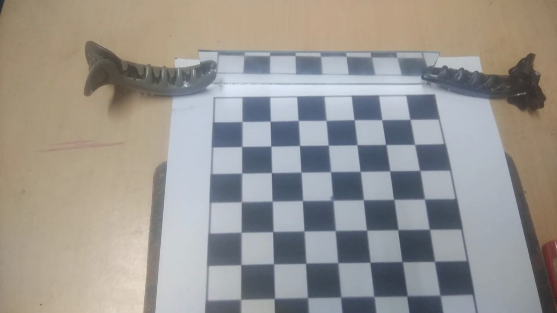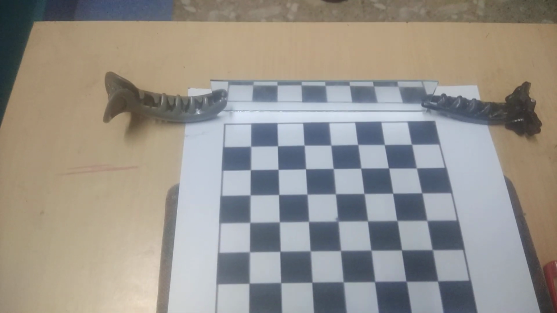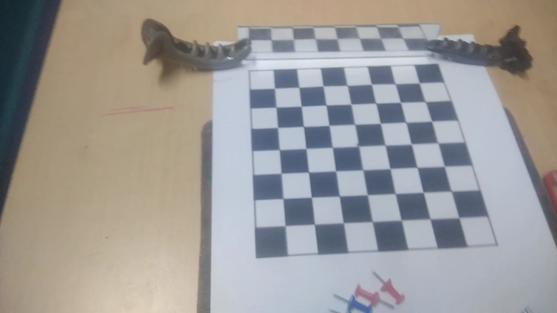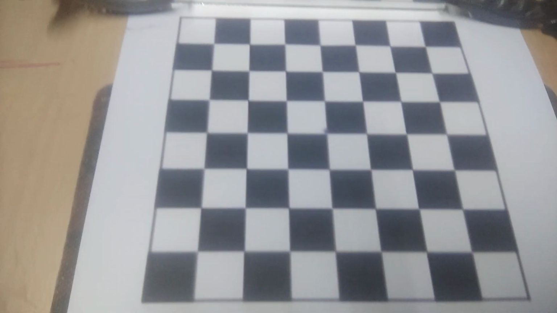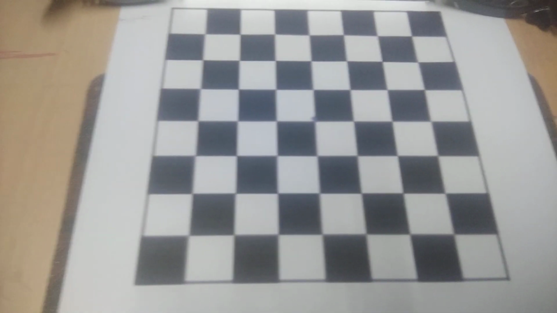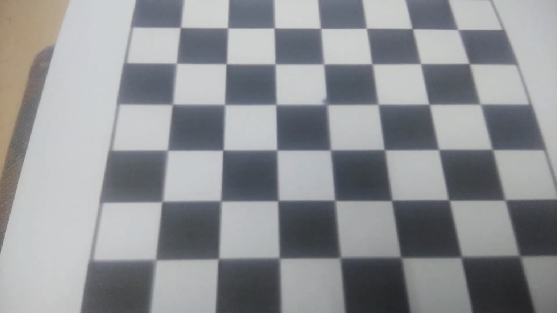Dear friends, today we shall discuss some properties of plane mirrors. Here you see we have taken a plane mirror, right? And a chessboard here.